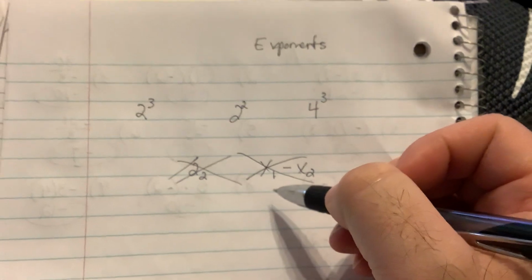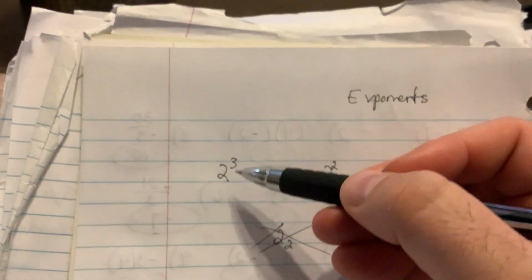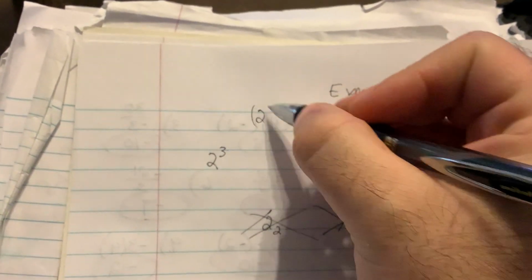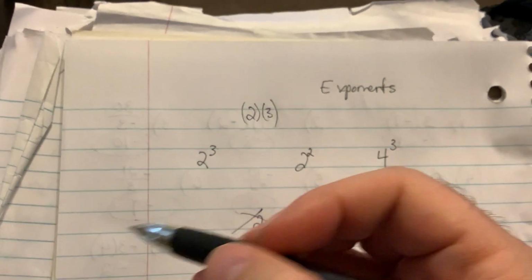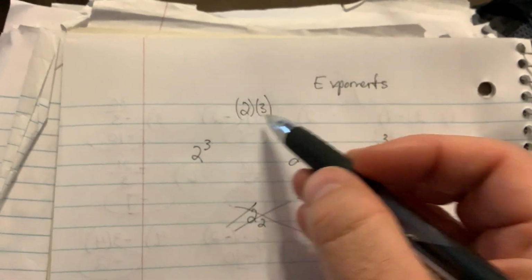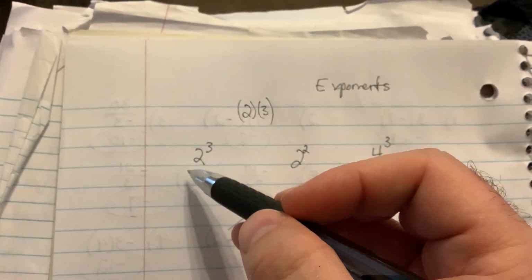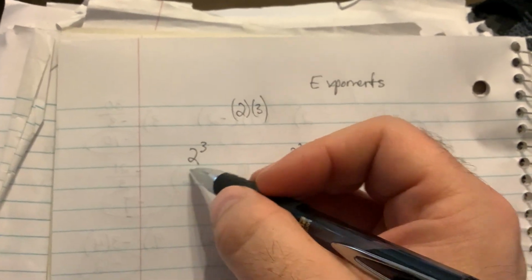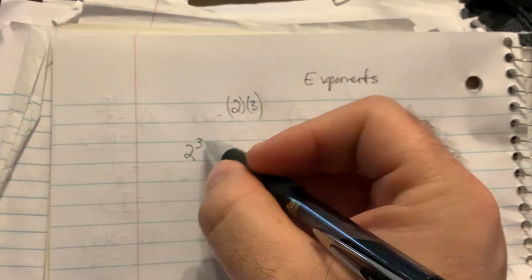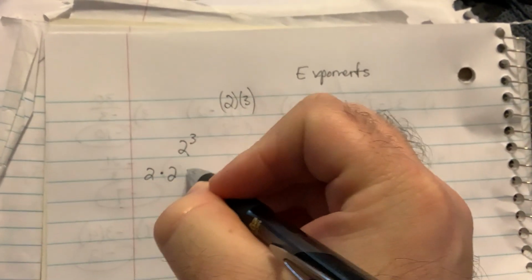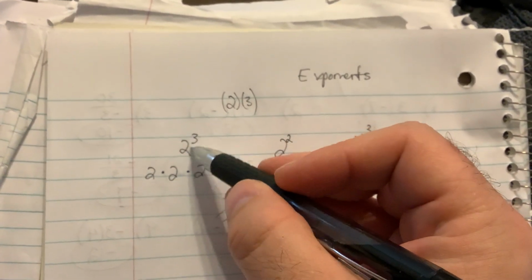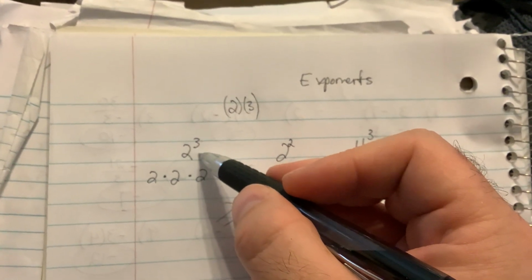Another thing about them is they're not multiplication. That's the biggest mistake I see. It's not 2 times 3. If we were going to write 2 times 3, we would write it like that, just like we just did with the multiplication. So it is not 2 times 3. That's the biggest mistake I see. Sometimes it comes out to the same answer, very few times, but it could. But this is not 2 times 3. It's 2 times 2 times 2. It's 2 multiplied by itself 3 times.